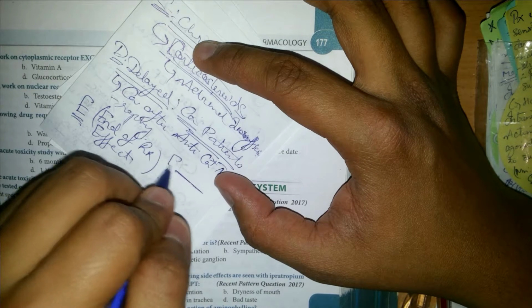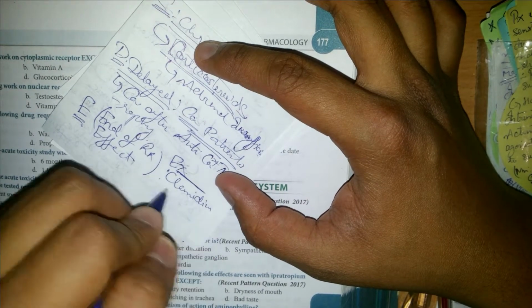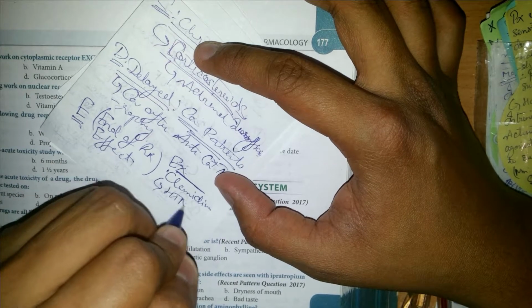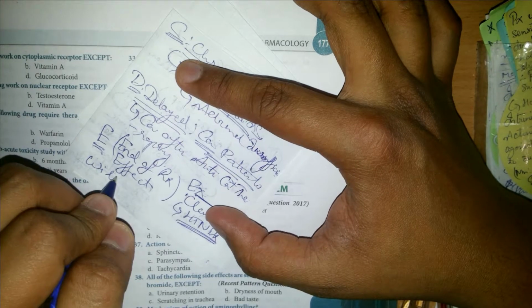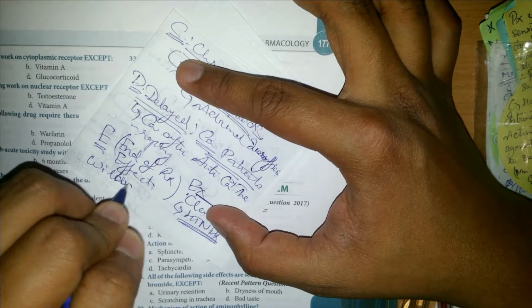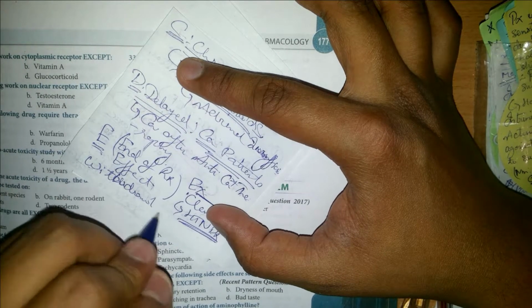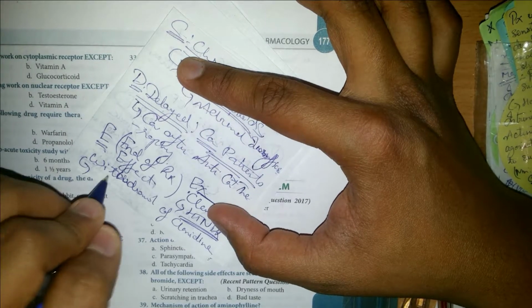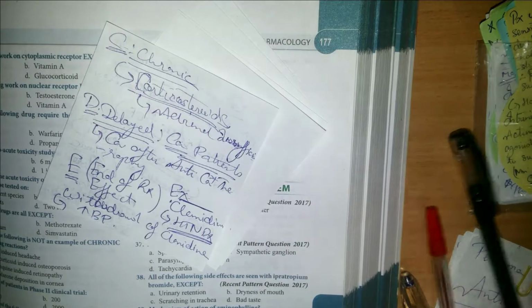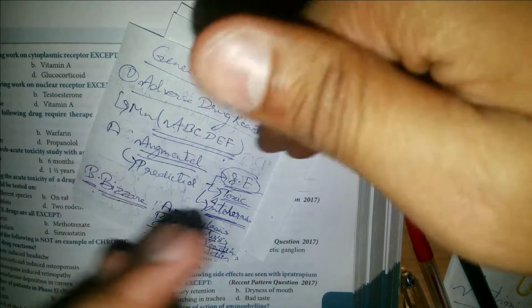A classic example of such is clonidine. Clonidine is an antihypertensive drug. On withdrawal of clonidine, pardon me for the mistakes, the first thing you see is increased blood pressure. So this is also an adverse effect of drugs. So we have studied A, B, C, D, E.